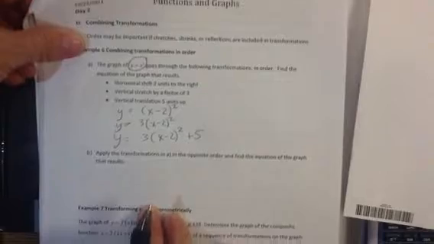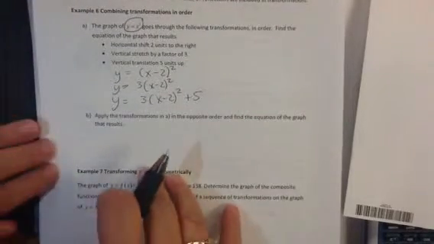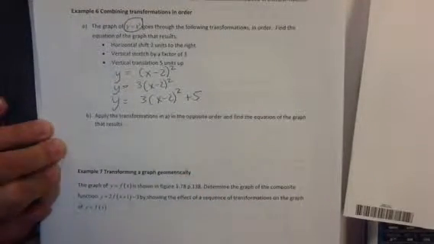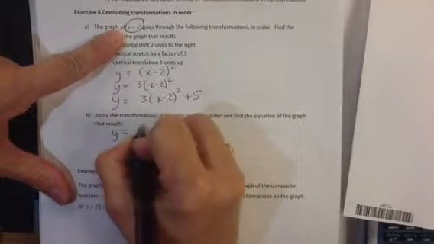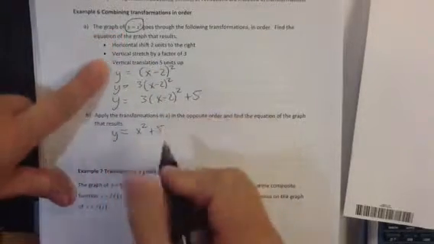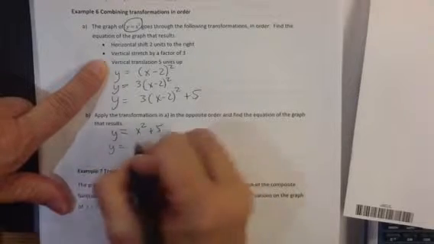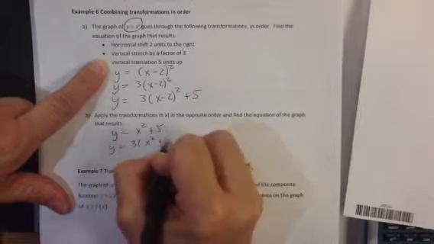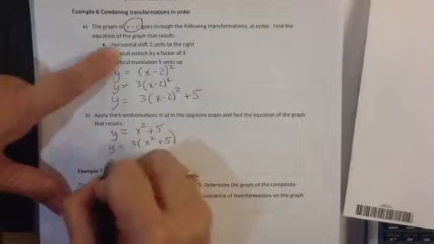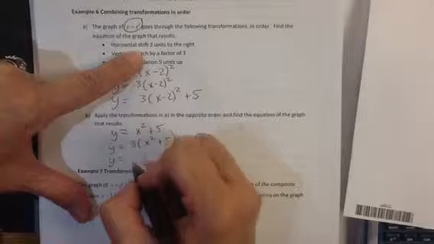Now we got to try this in the opposite order and see if we get similar results or if we get a totally different equation. So I'm going to take this, and what I'm going to do is I'm going to have it go up 5. So it's x squared up 5. Then I'm going to take whatever this function is, and I'm going to stretch it by 3. And then what I'm going to do here is I'm going to now have a horizontal shift of 2 units to the right.